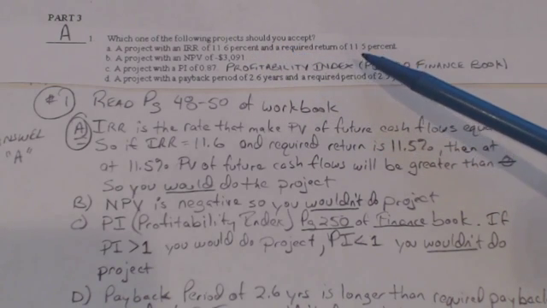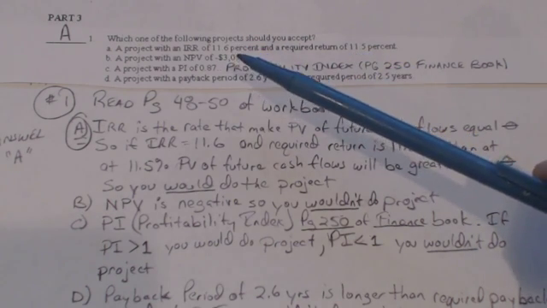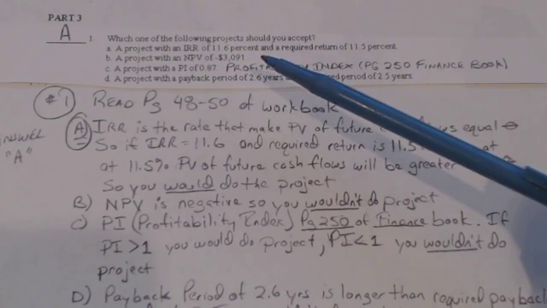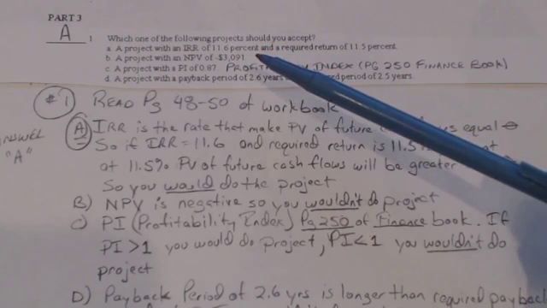And a required return of 11.5%. Well, if your required return is 11.5%, that means you would be positive on those future cash flows discounted at 11.5, because 11.6% gets them to zero. Anything less than that will keep them greater than zero. Okay, so you would take that one.